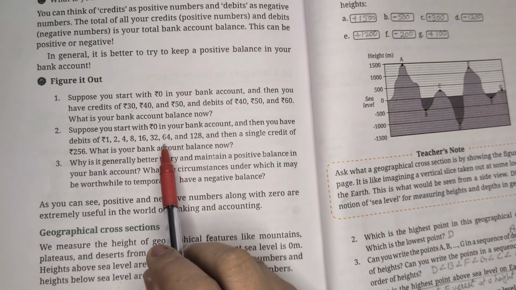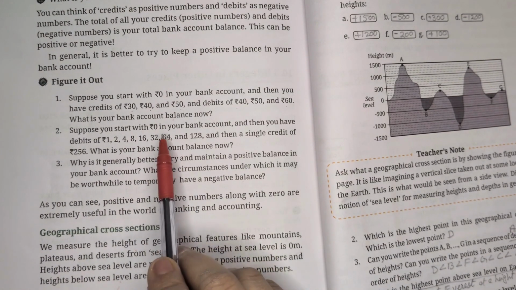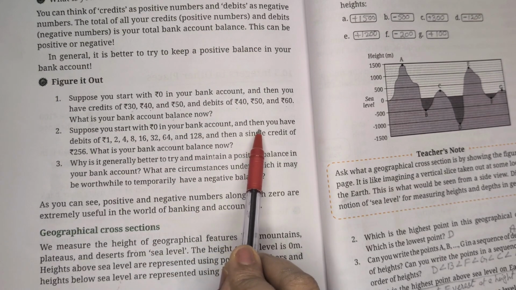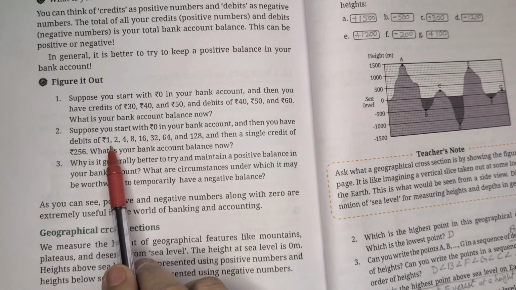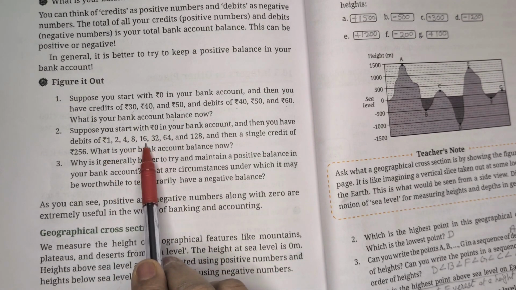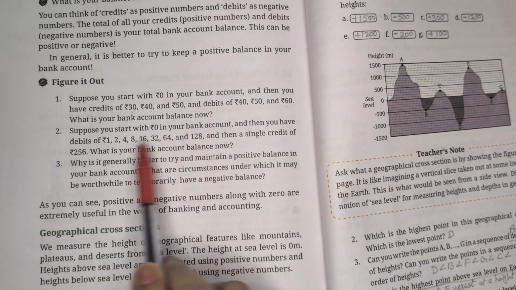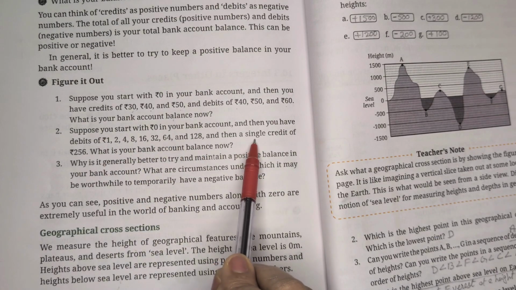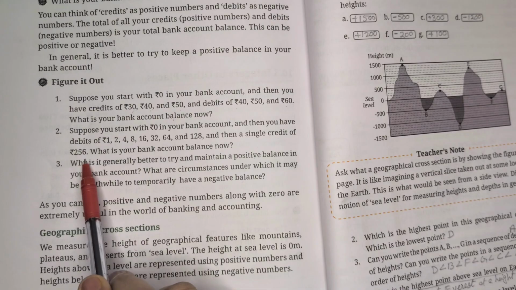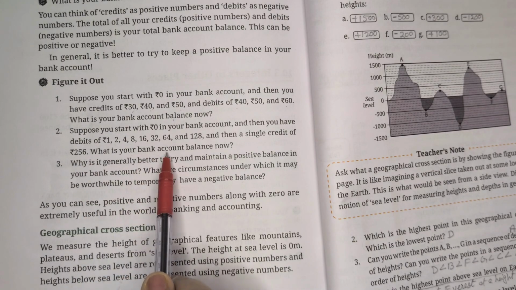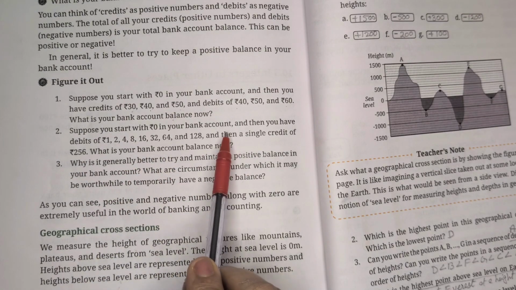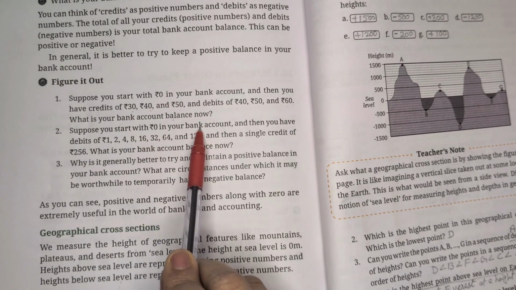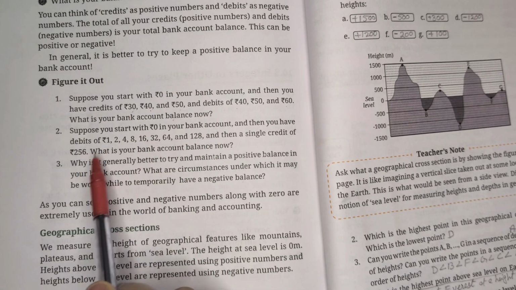Second question, suppose you start with 0 rupees in your bank account, and then you have debits 1, 2, 4, 8, 16, 32, 64 and 128 rupees, and then a single credit of 256 rupees. What is your bank account balance now? So all the debits we have to add first. This is the credit. Find the difference between them.